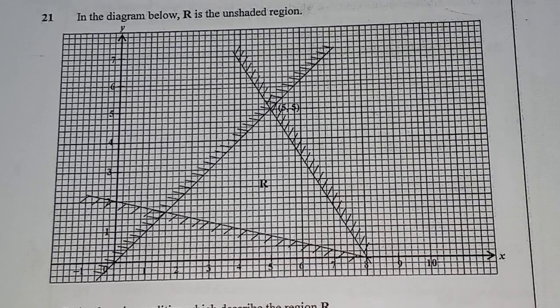2018 GCE paper 1. So you have 5 marks. In the diagram below, R is the unshaded region.